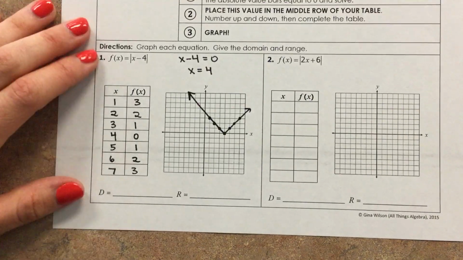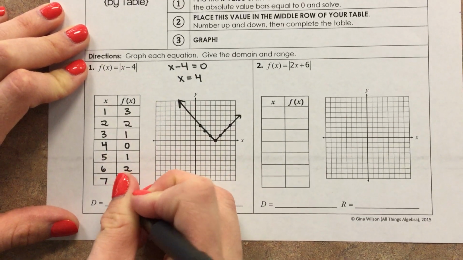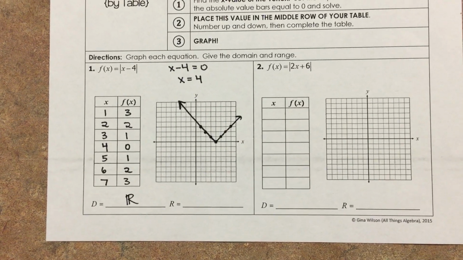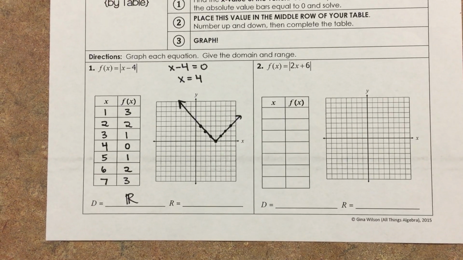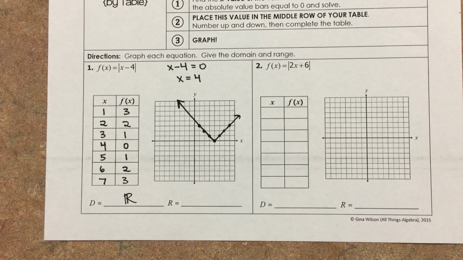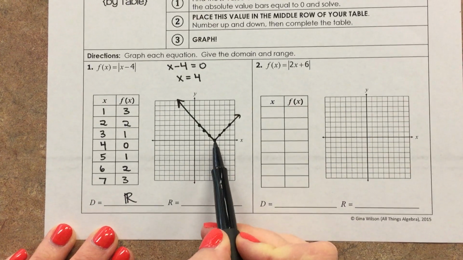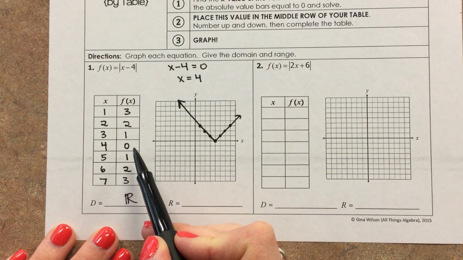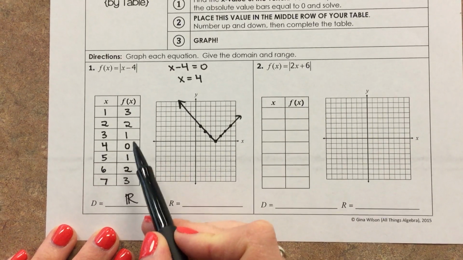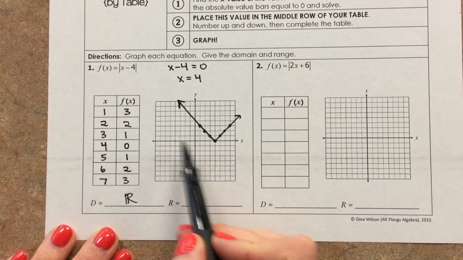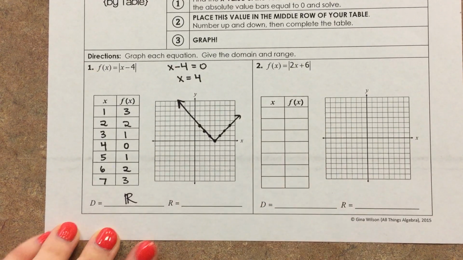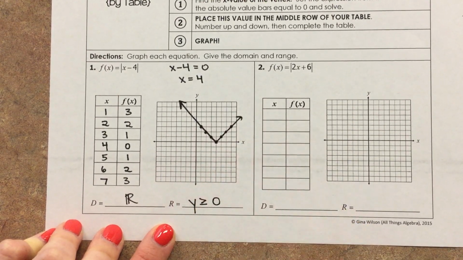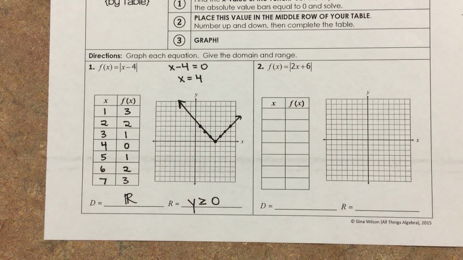So the domain. Domain is still all reals. Fun fact, it's going to be all reals for every single one of these absolute value graphs that you will ever see. And then the range is going to change based on where your y values are. So this low point right here has a y coordinate of 0. You can see it on the graph, you can see it on the table. And so it starts at 0, sort of, if you think of it that way, and then it only goes up from there. So same range as the original one. Y values can come out anything greater than or equal to 0.